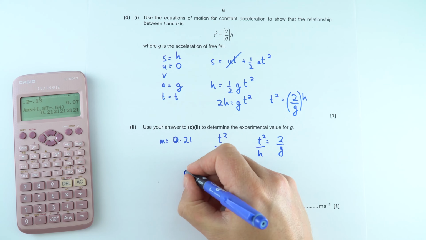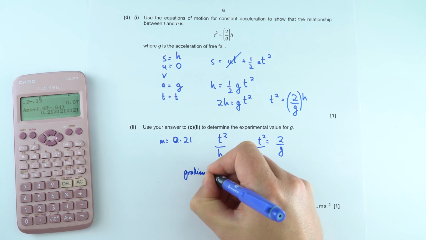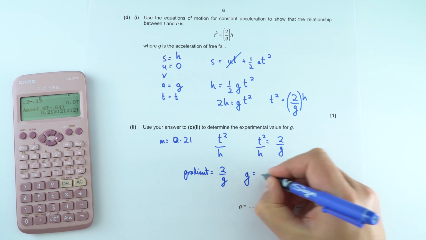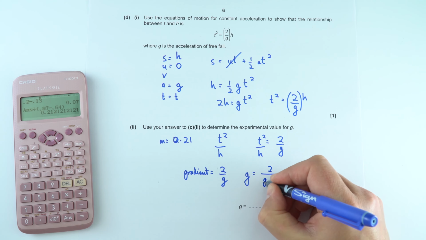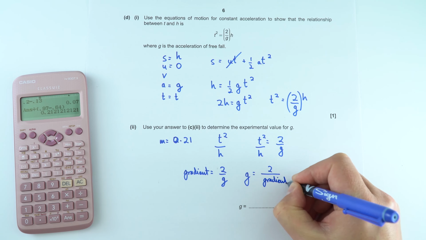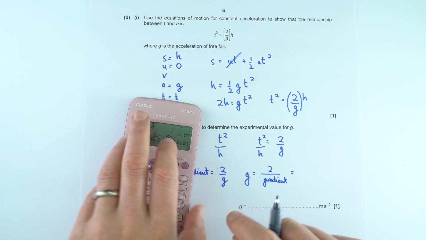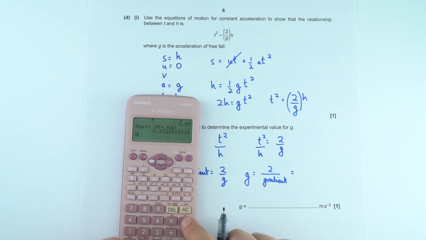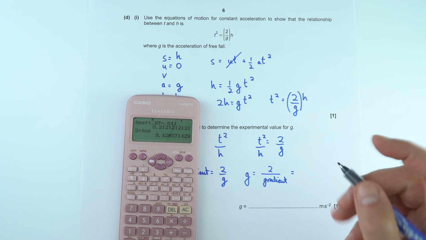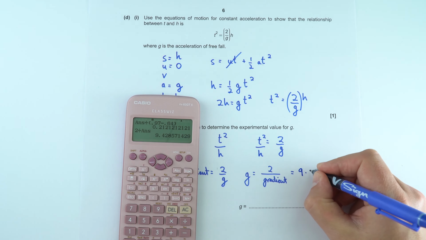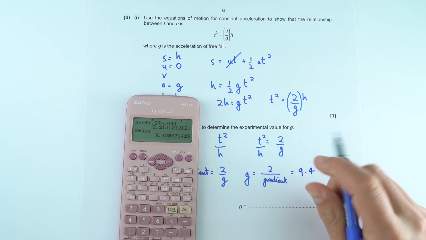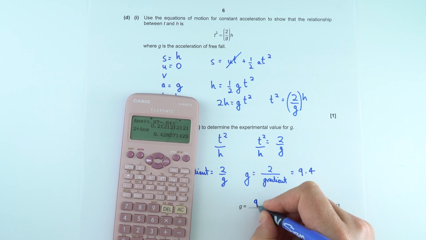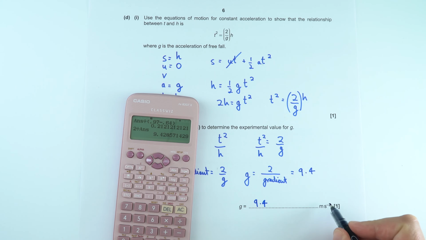So what we're really saying here is that our gradient is equal to 2 over g, and that means that g is equal to 2 divided by our answer for the gradient. I've still got the gradient saved on my calculator here. So 2 divided by the answer gives the value of 9.4. So using my value for the gradient, I've got the value for g as 9.4 meters per second squared.